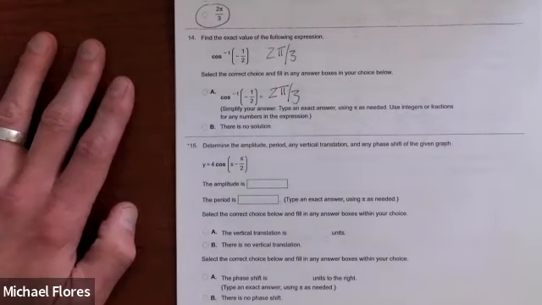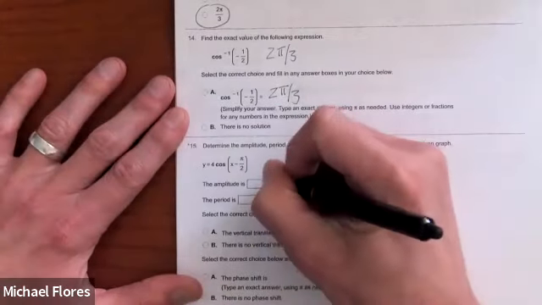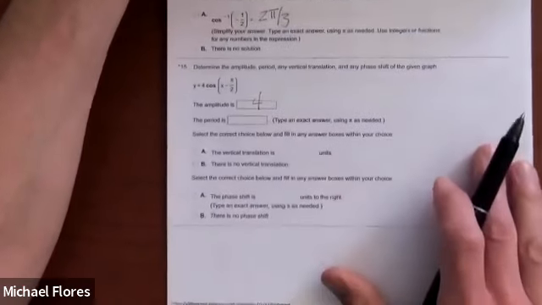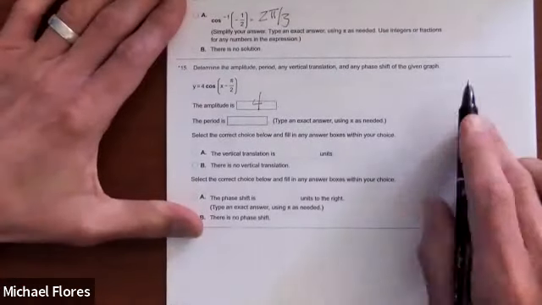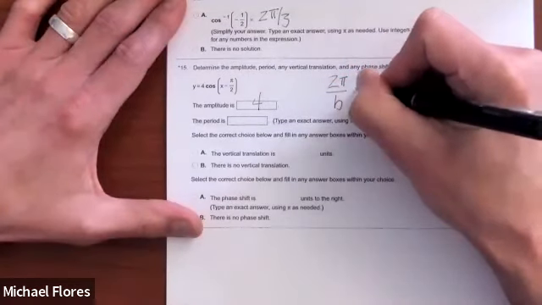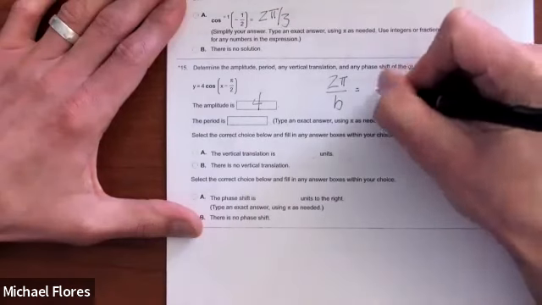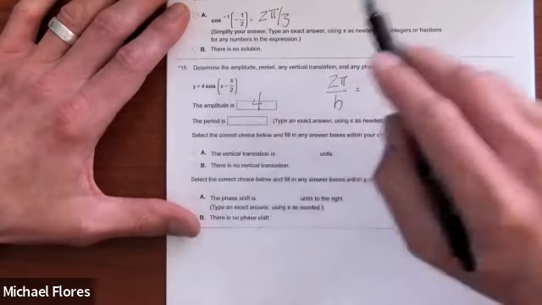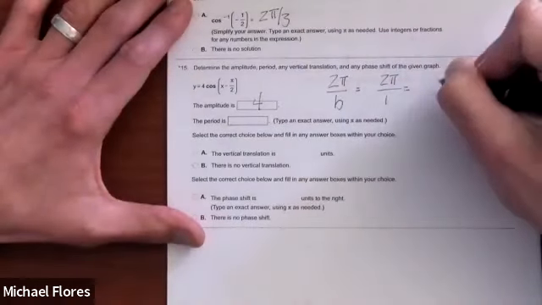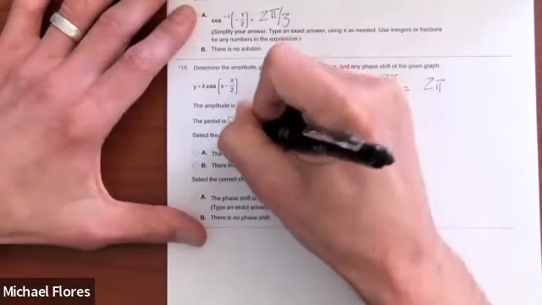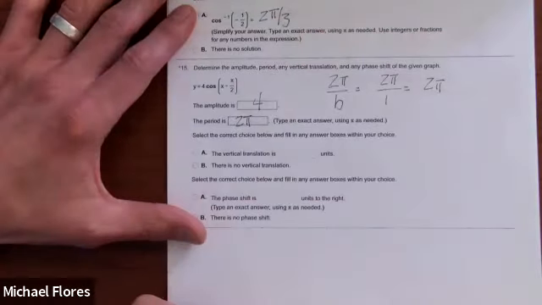15, determine the amplitude, period, and vertical translation and any phase shift of the given graph. So our amplitude is going to be 4. That's the number in front of your trig function. The period is, what's our number in front of x? What do you think? I don't see a number, so it's 1. And 2 pi over 1 is 2 pi. When there's no number in front of x, your period is going to be 2 pi, as long as it's the cosine or sine wave.